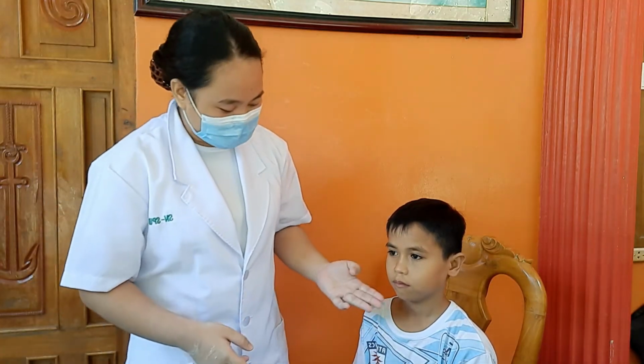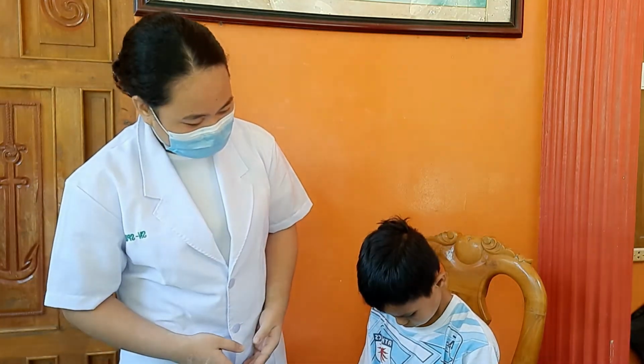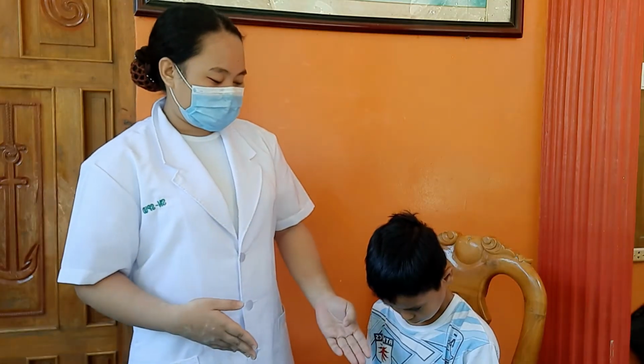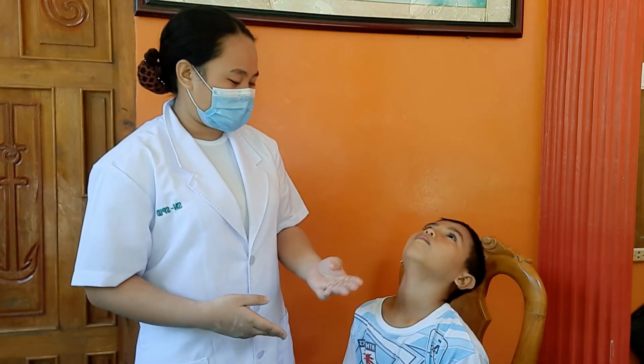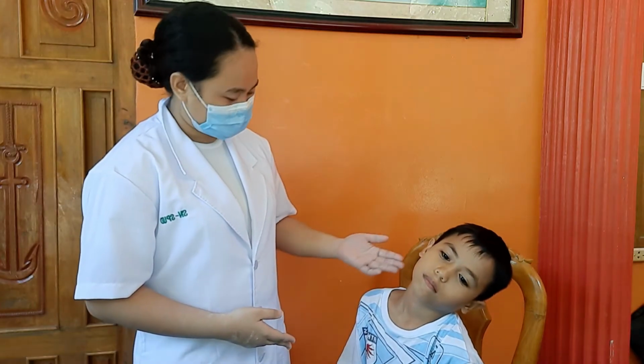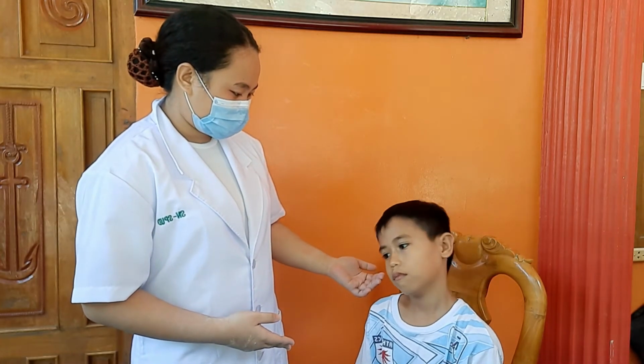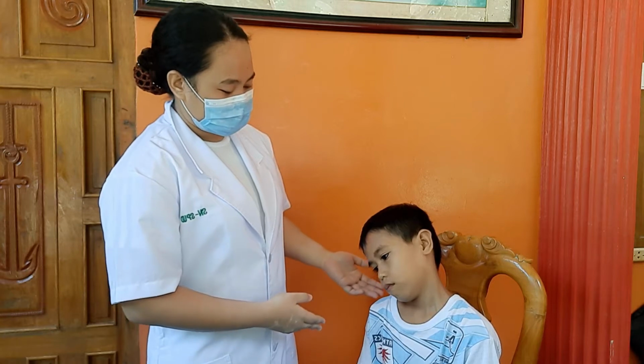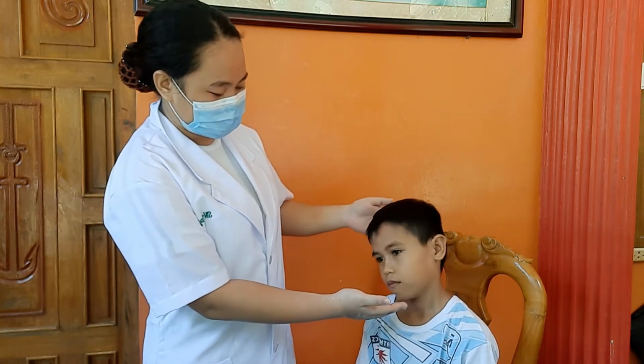So, can you look down your chin here? Can you look up for me? Okay, can you go sideways? Other side? Back. So, the range of motion of the neck is normal also.